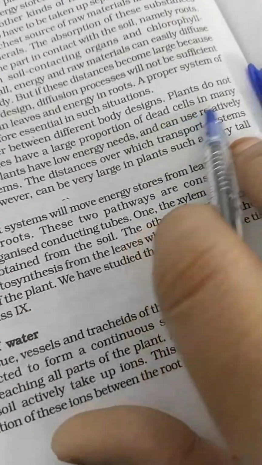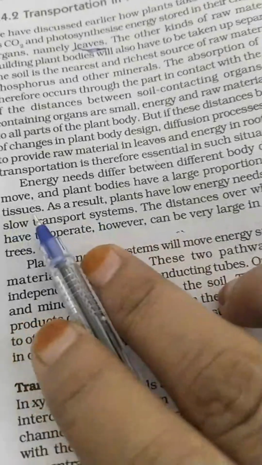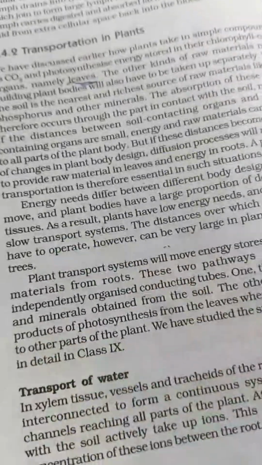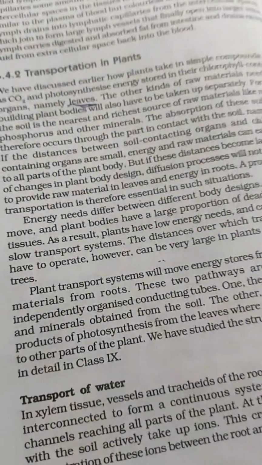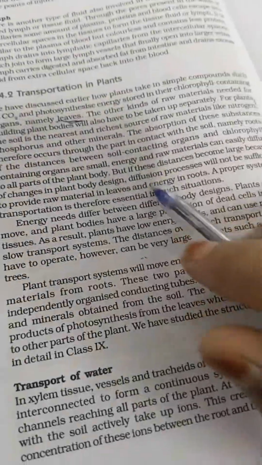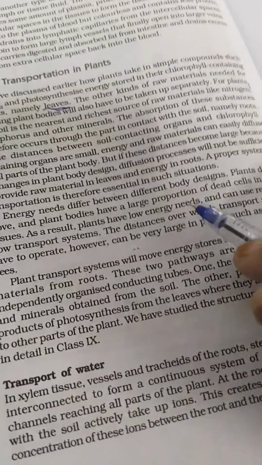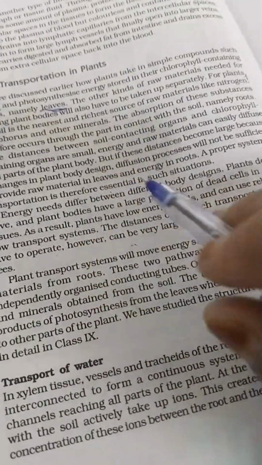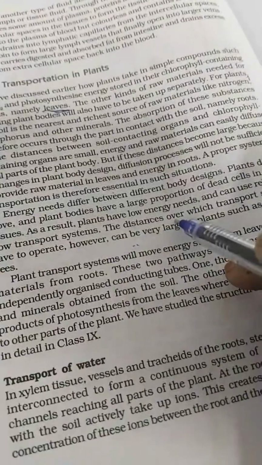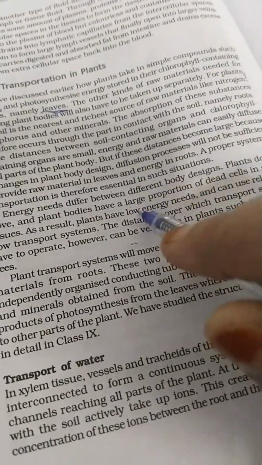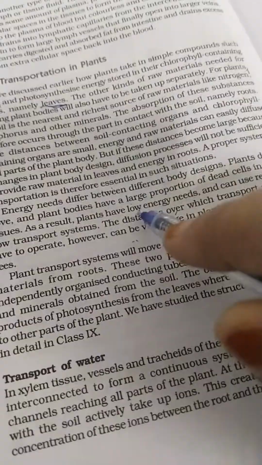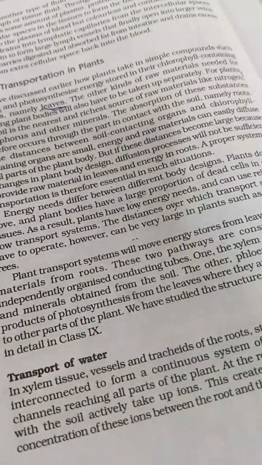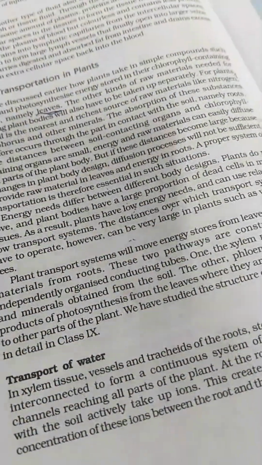Plants do not move, and plant bodies have a large proportion of dead cells in many tissues. See, here they are telling that the energy requirement for each body design is different. For example, leaves, stems, branches, fruit, and flowers all require different amounts of energy.